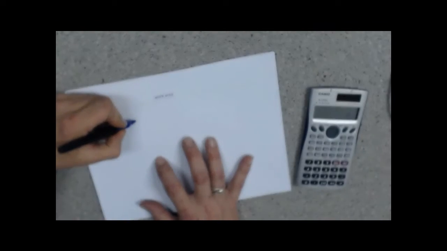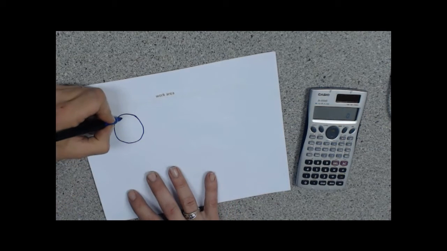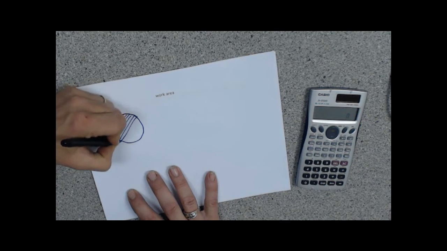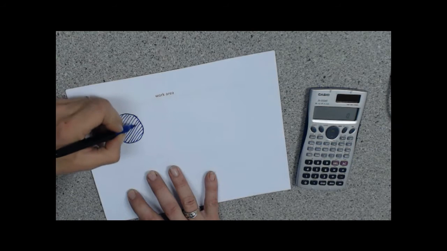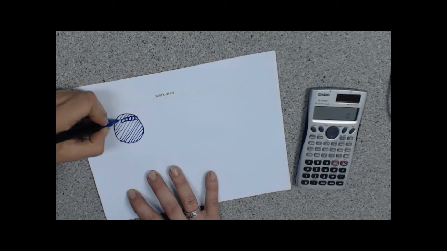In order to calculate the area of a circle, and I am not the world's best artist, but let's make believe that that's actually a circle. What we want to determine is how many square inches would there be inside that circle. If this is a square inch, how many total square inches can we fit in there?